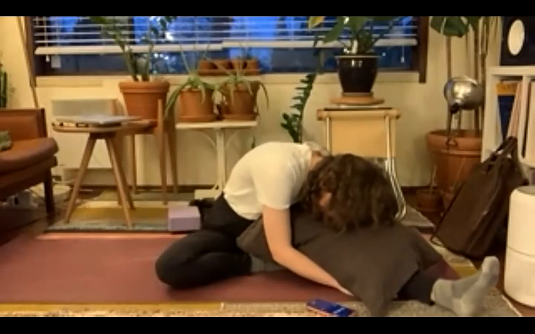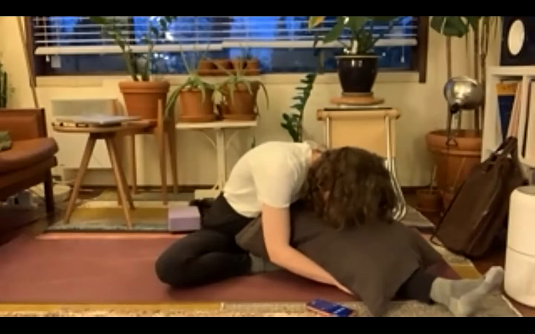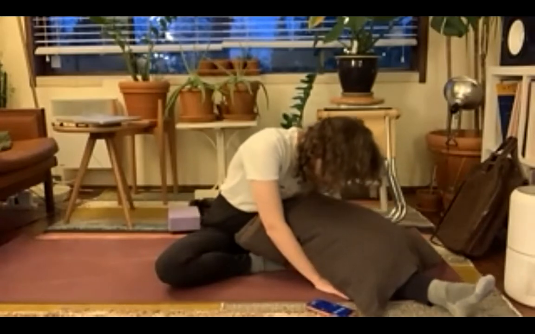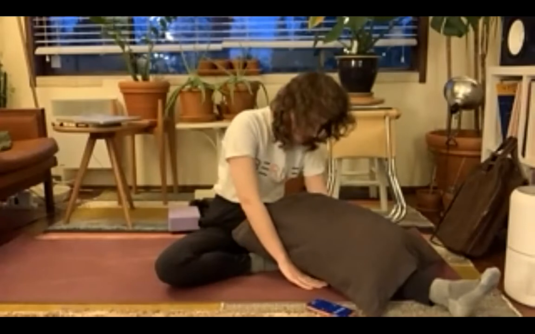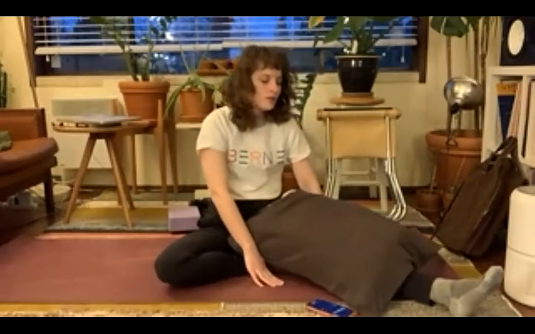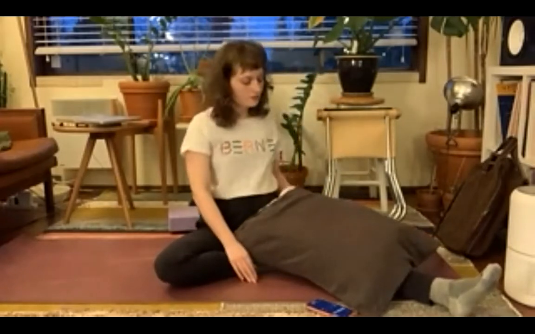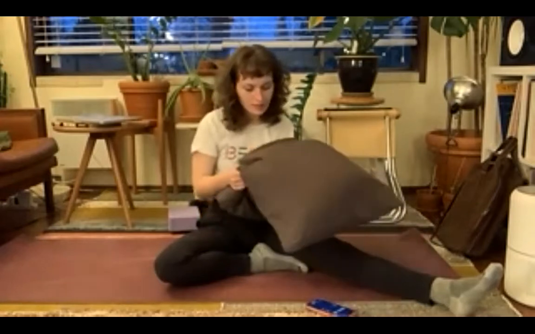And then using the next 3 breaths to move intentionally, slowly, lifting the torso, unfurling your spine, and coming back up to a seat. Moving any props you need to out of the way. And to you, Veronica.